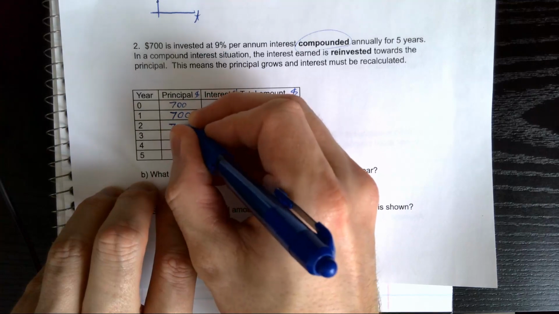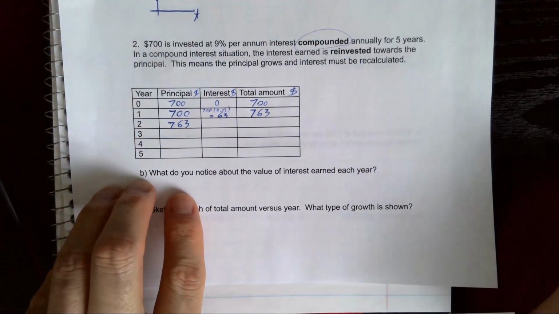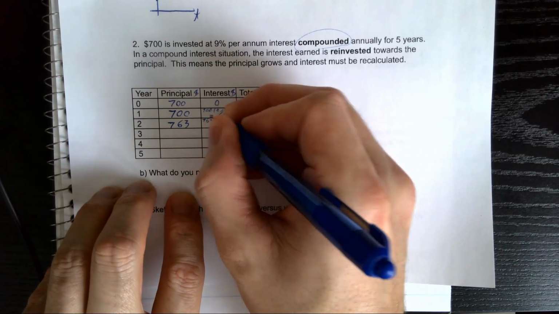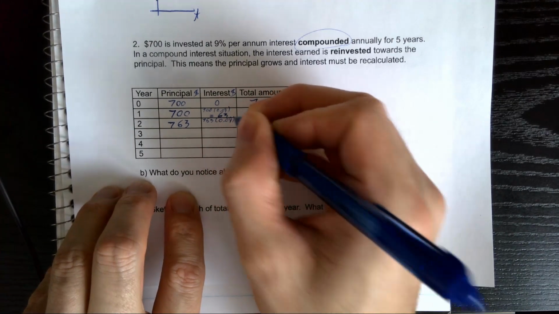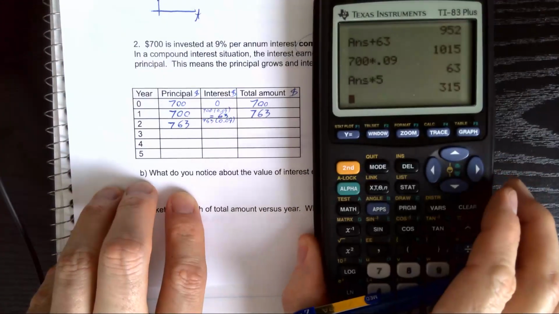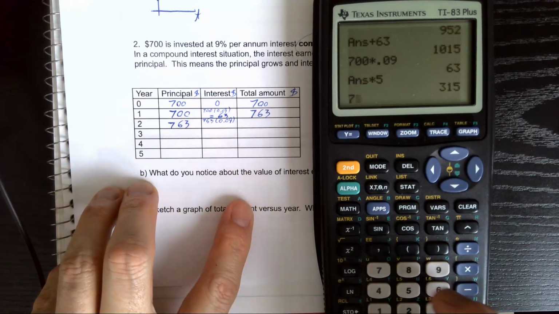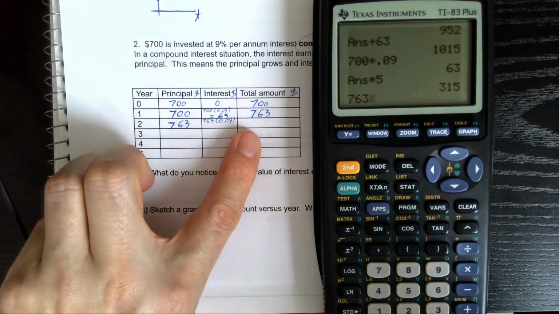We reinvest that. And now if we're investing, this is good news, because now we're earning interest on interest. Again, the capitalists are celebrating here. The thing is that I don't want to get too much into the philosophy, but imagine this being a loan. So you've borrowed $700, and then at the end of the first year, you now owe $763.